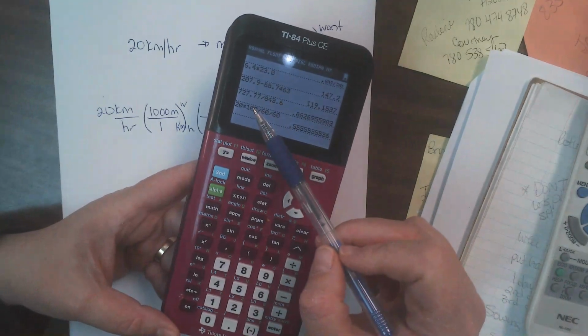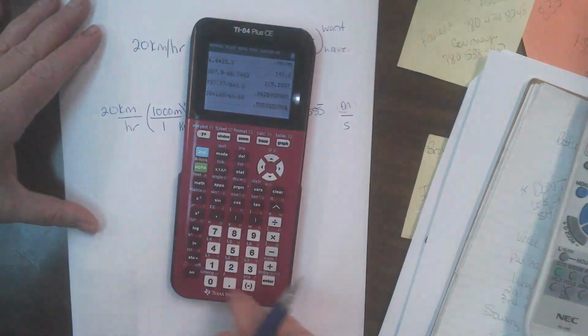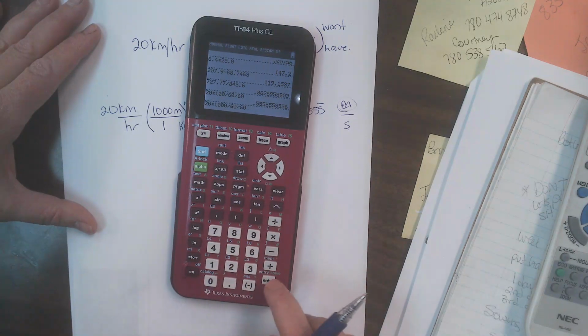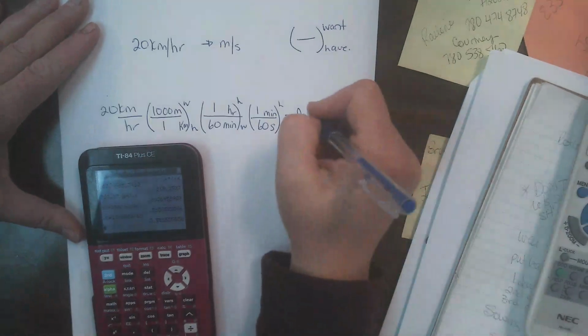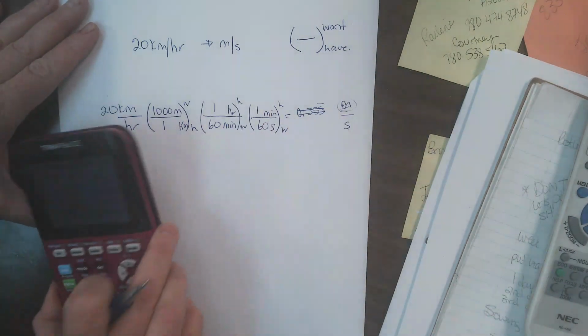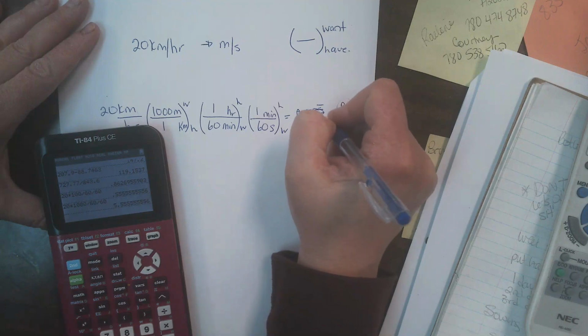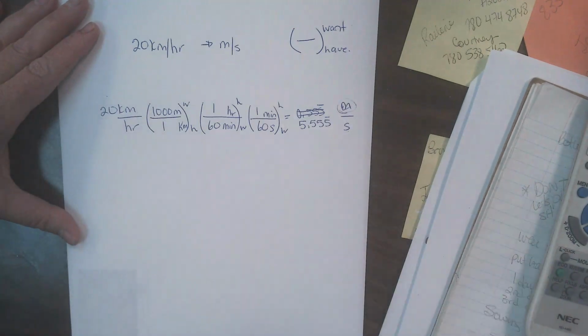See in my calculator, I only multiplied by 100. So 20 times 1,000 divided by 60 divided by 60 is 5.555, blah, blah, blah, repeating.